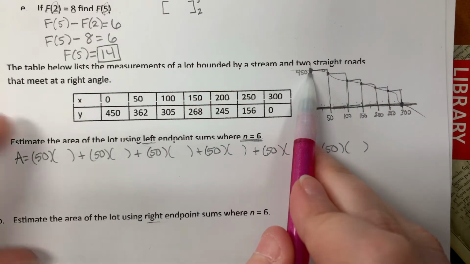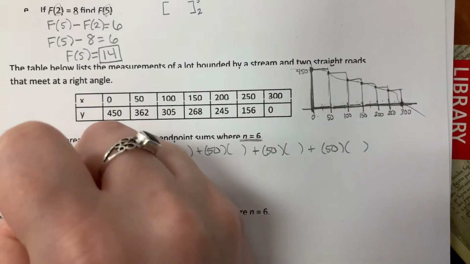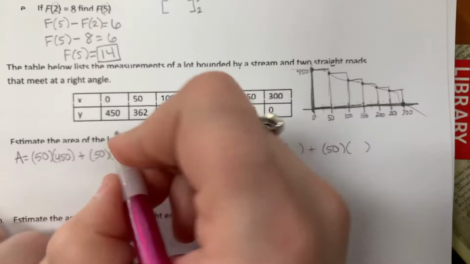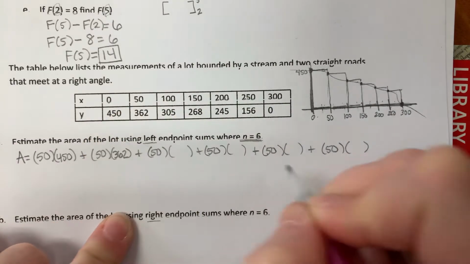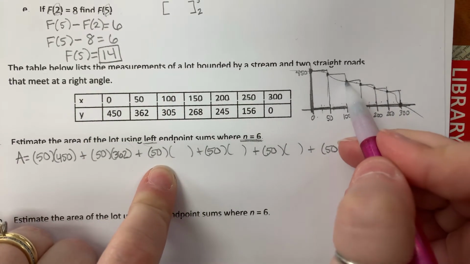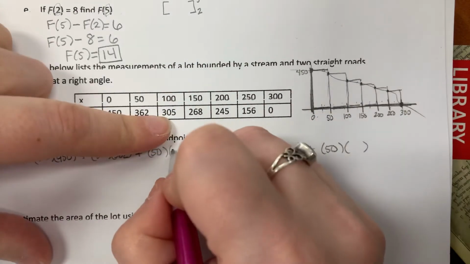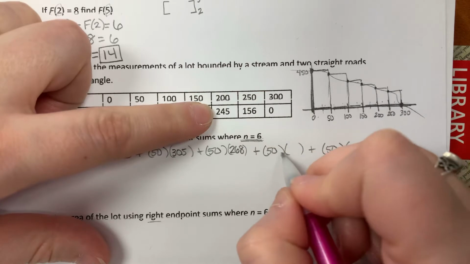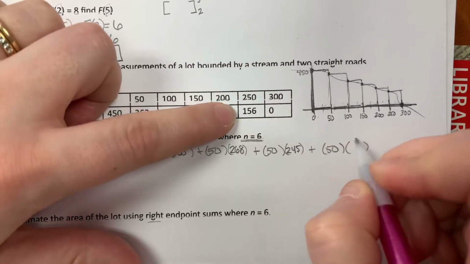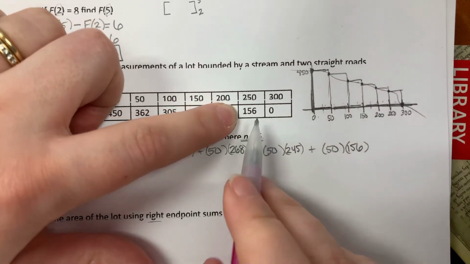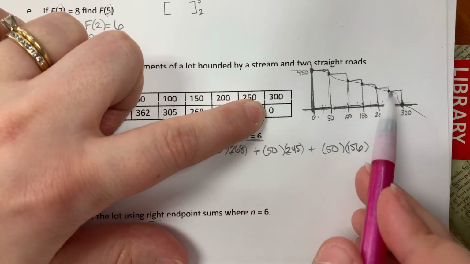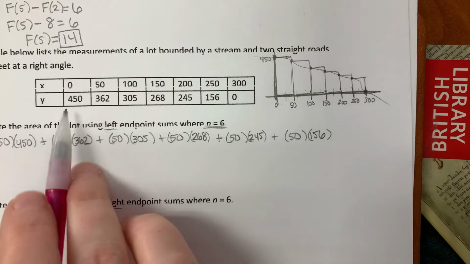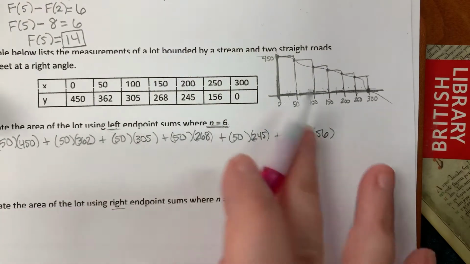So that first one was 450. My second one at 50 was 362. My third one was at 100. That was 305. My next one was 268, 245, and 156. Notice I didn't use this one at all because I'm not using the right endpoint there. So just be careful with that. Don't just plug all of them in. I'm just using the left-hand side.